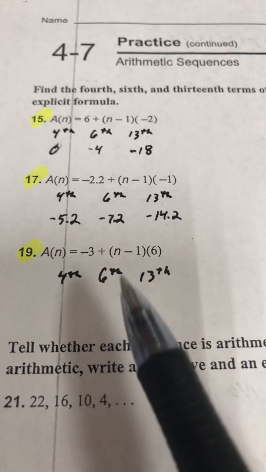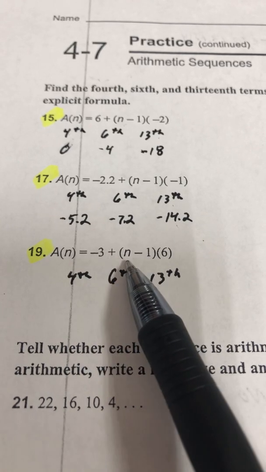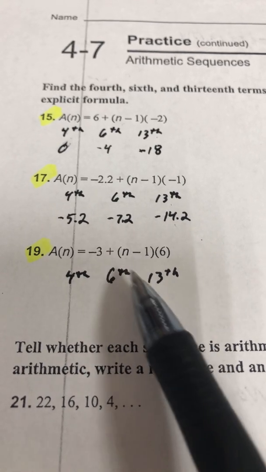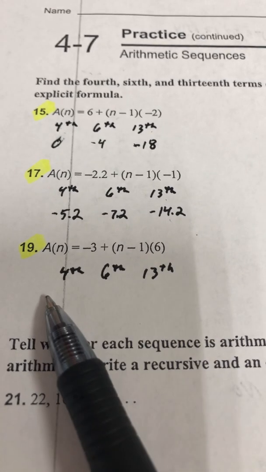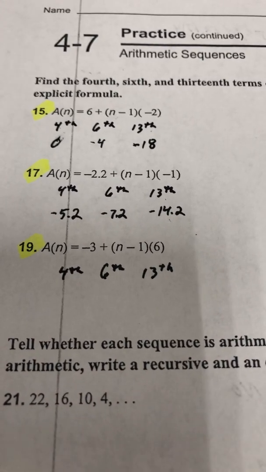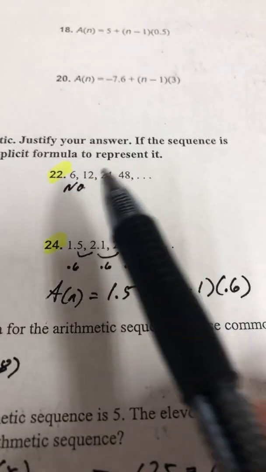Go ahead and try this one on your own. Just go ahead and plug that 4 in for n, the 6 in, and the 13 in for n there. And then see what you get, work it out on the calculator. What would be the 4th? What would be the 6th, 13th? I didn't want to do them all for you, but I pretty much did.